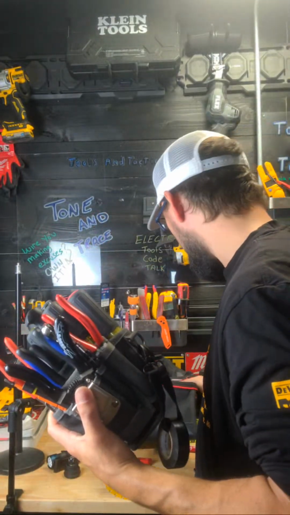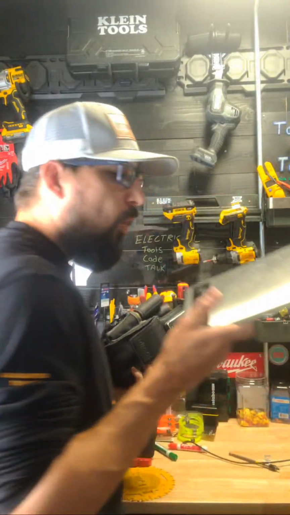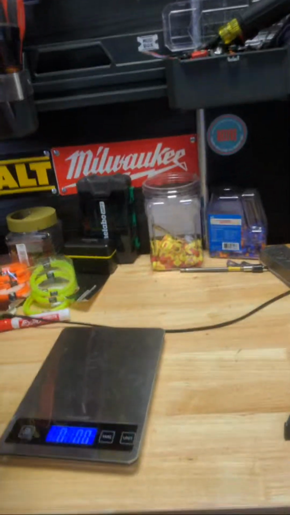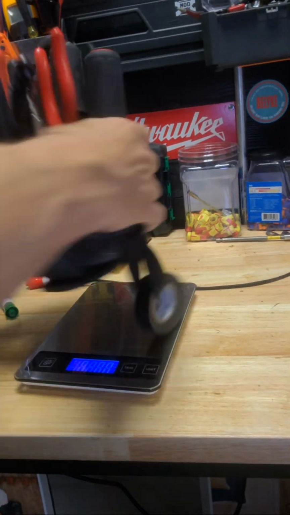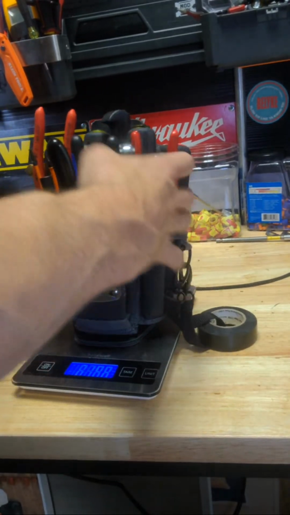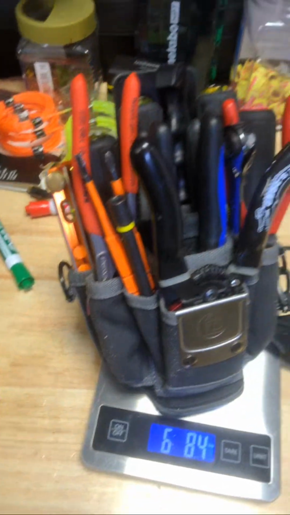I got a scale to prove it. That is 6 pounds, 8.4 ounces.